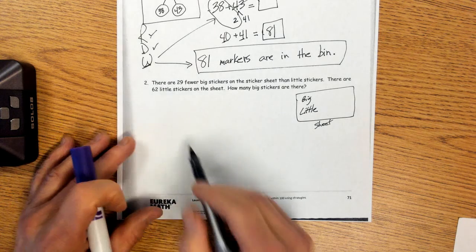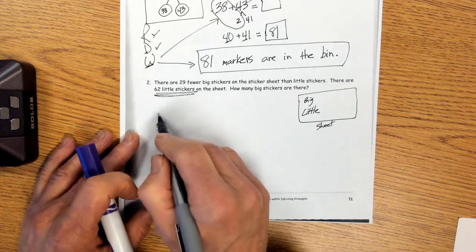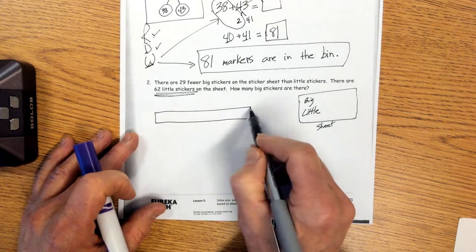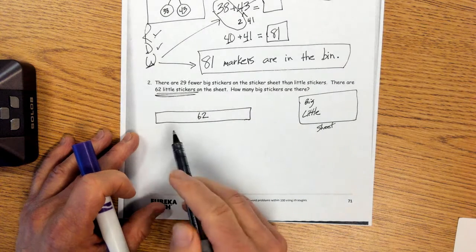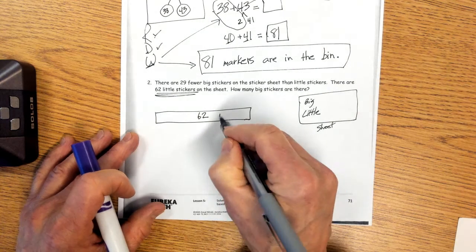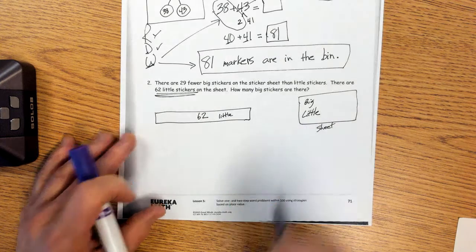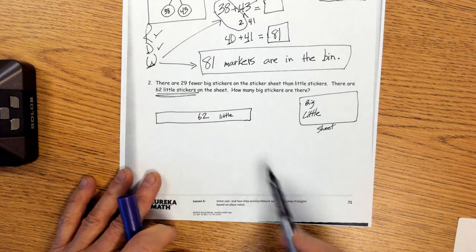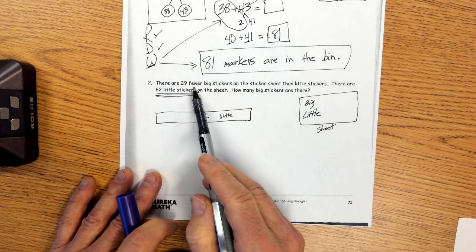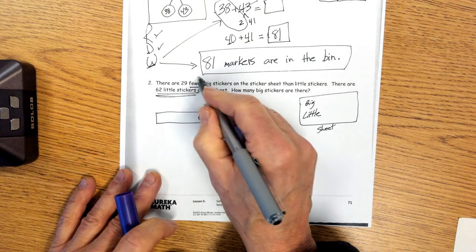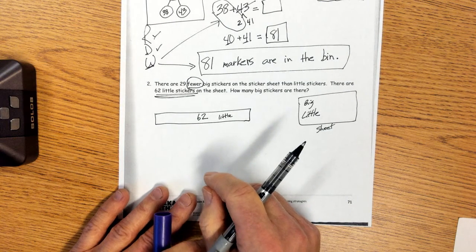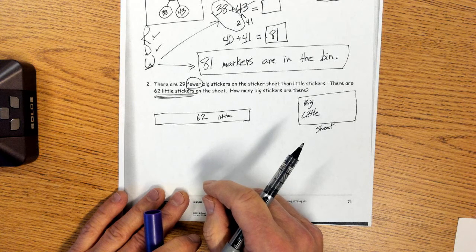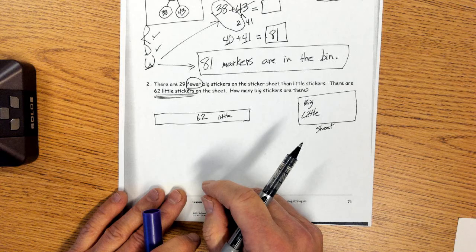I think I want to draw this as a tape. Those 62, I know that. You know that, right? Let's draw it as a tape and label it 62. And what size are the 62? Little ones. Okay. Now, what else do we know? That there are 29 fewer. What does this word mean, fewer? If you're thinking it means less, well, good. That's what it means in this sentence. It means less. There are 29 less big stickers on the sticker sheet than little stickers.